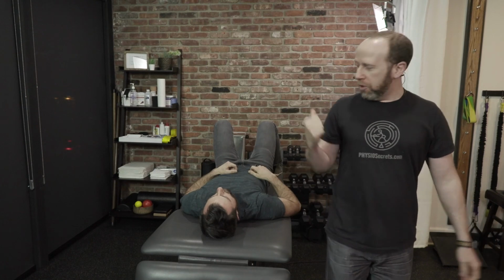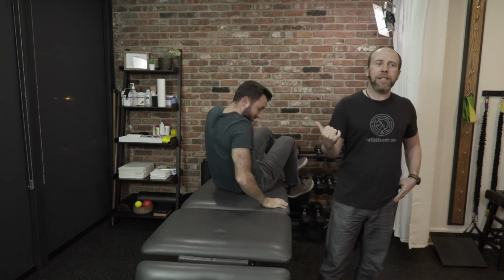Let's think about that for a second. My concern with him is that he's got a labral injury. You can sit back up. Is that he has a labral tear. So with a labral tear, am I more concerned about his shoulder being stiff or unstable? I'm more concerned about his shoulder being unstable.